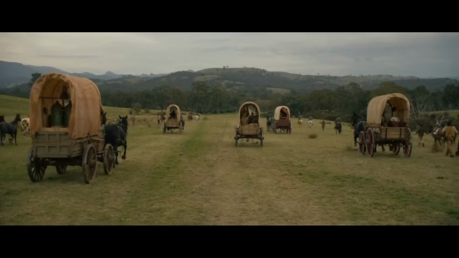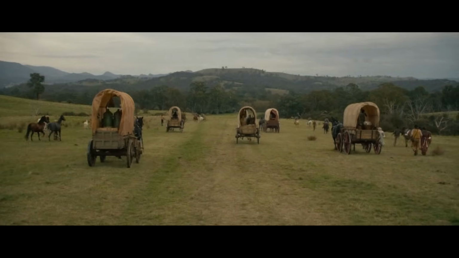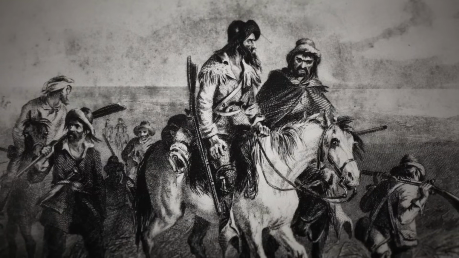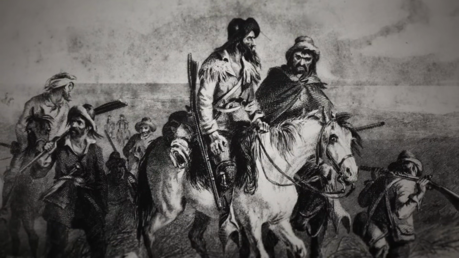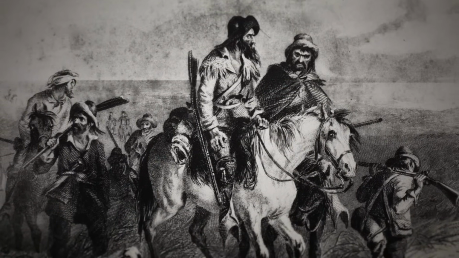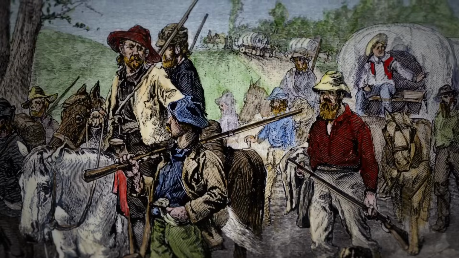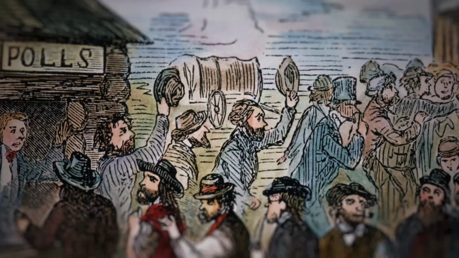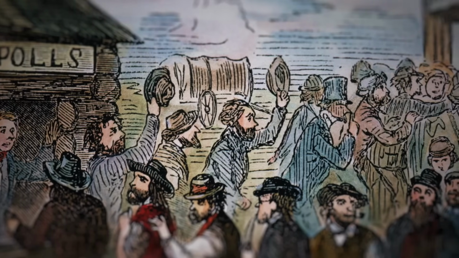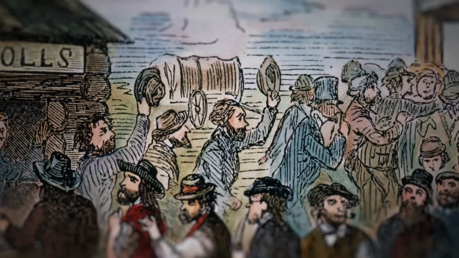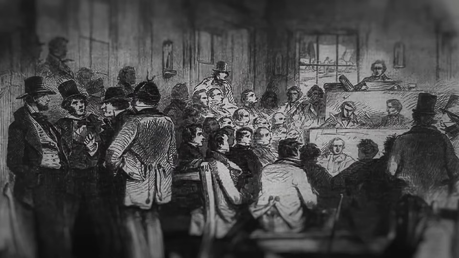With critical elections looming in Kansas, border ruffians from Missouri are determined to beat the Free State majority by any means necessary. Border ruffians intimidate election officials, stuff ballot boxes. And lo and behold, the results show their success. It's an overwhelmingly pro-slavery territorial legislature.